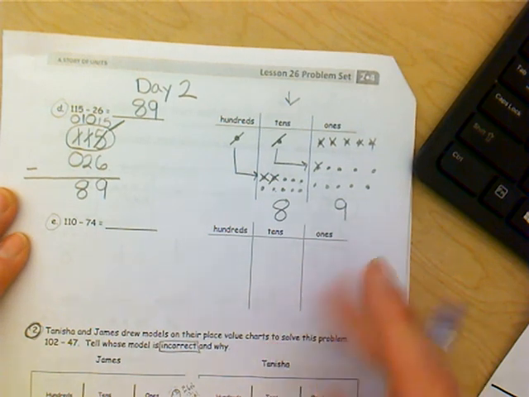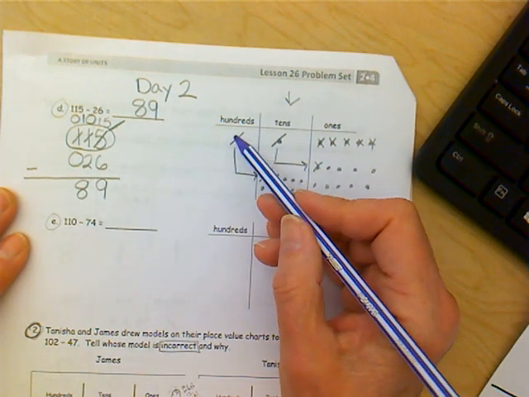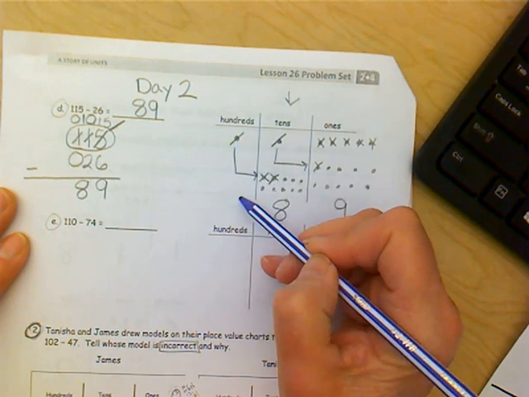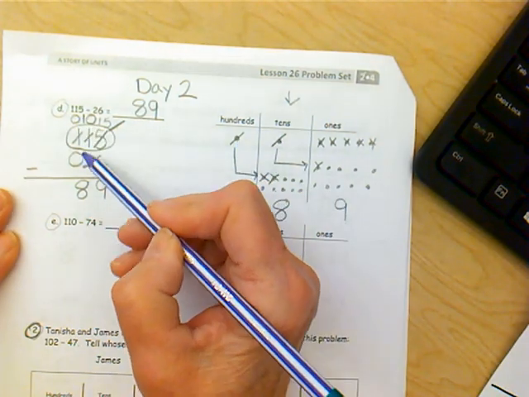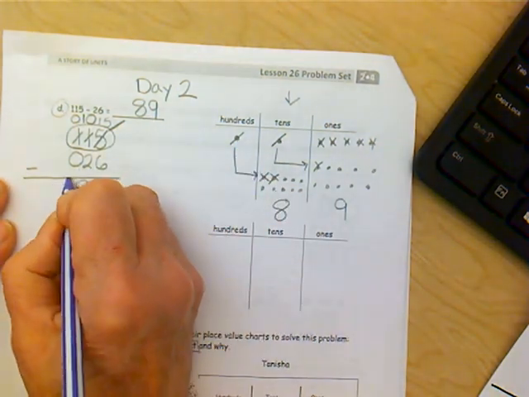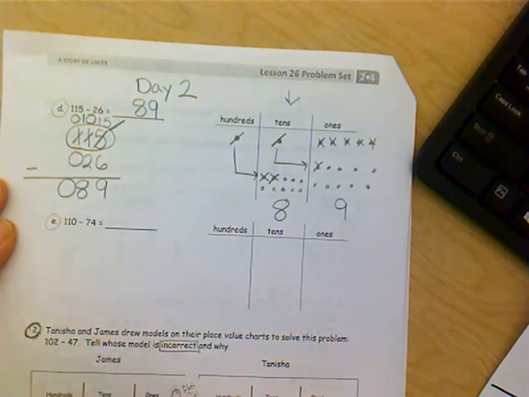So congratulations. Oh, wait a minute, I'm not done. I need to look and see if I have any hundreds left. 0 100s, take away 0 100s is 0 100s. Still going to be 89.